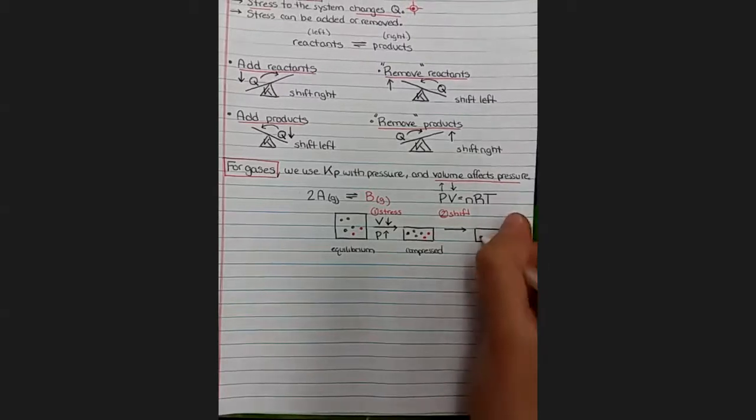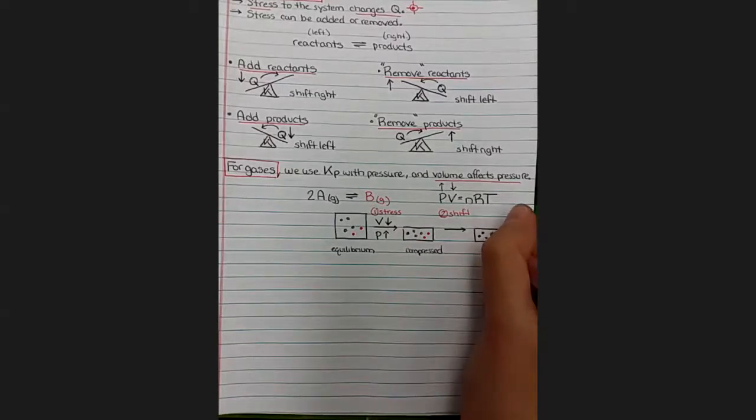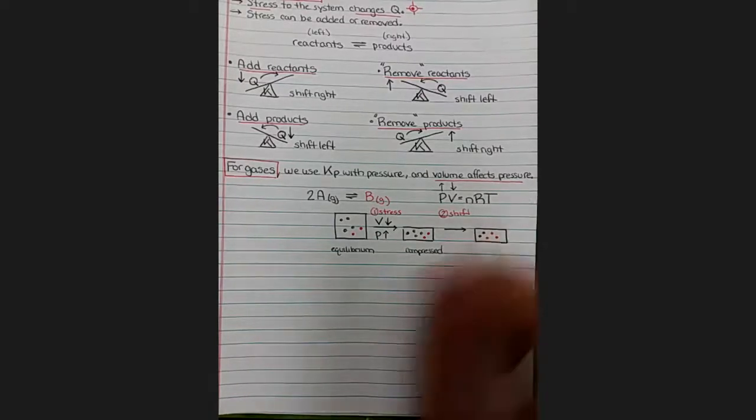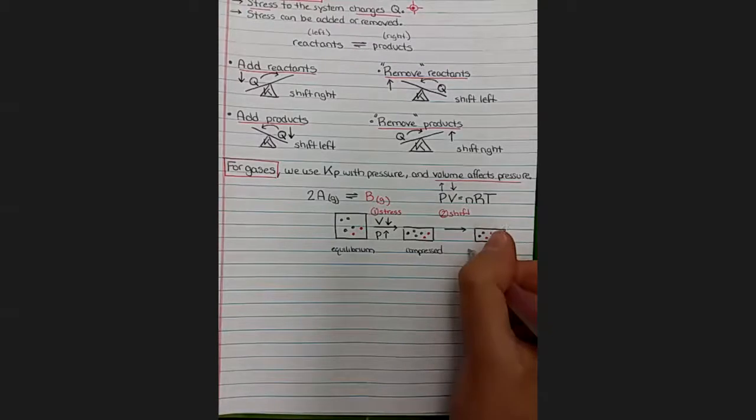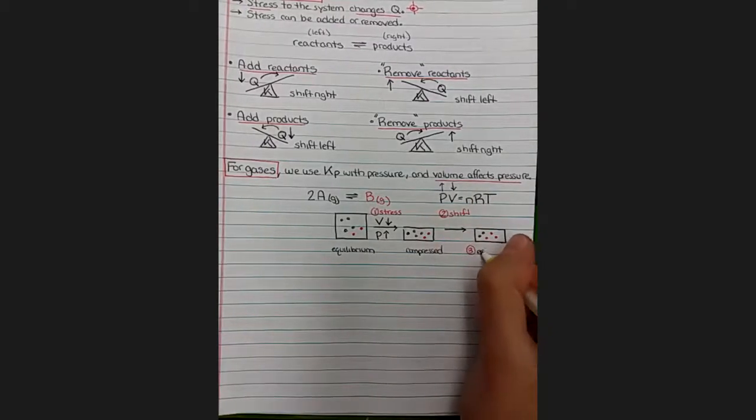It's going to remove some of those particles of A and turn them into particles of B. And that's how it returns to equilibrium.